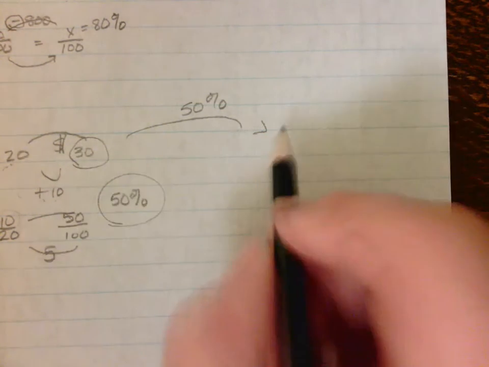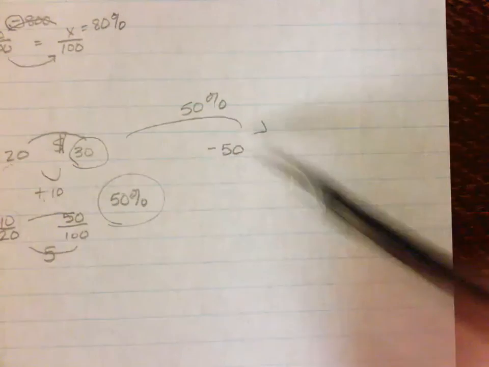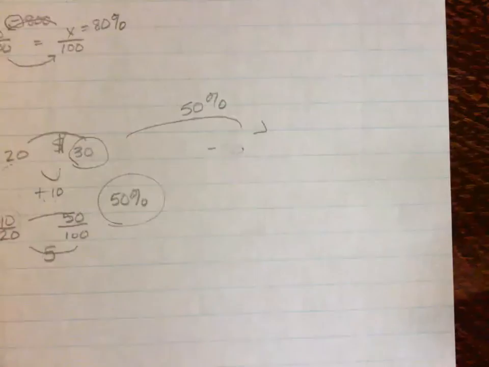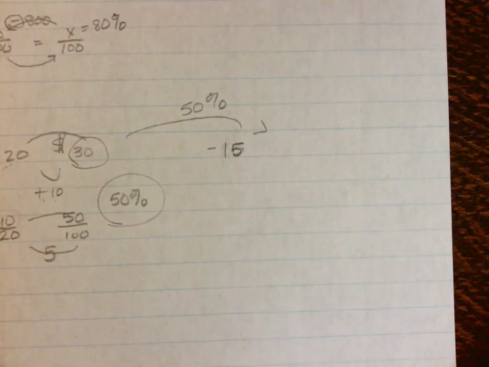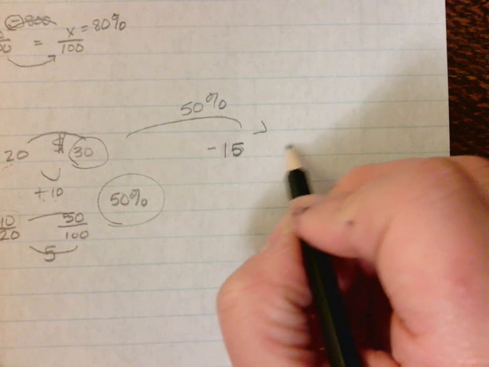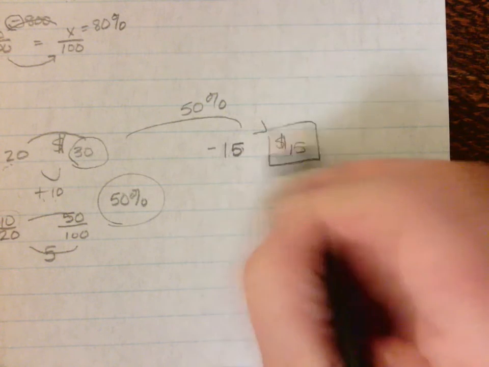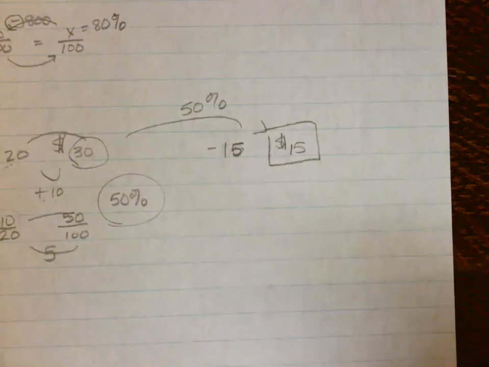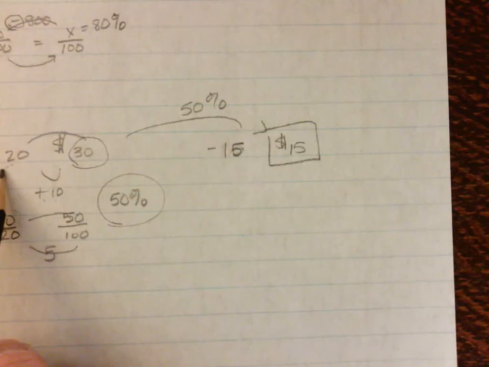The 50% markdown means we're going to subtract 50% of 30, which is $15. So when my shirt gets marked down, I'm going to sell it for $15. And that's different than the $20. And that's what I'd like you to explain to me.